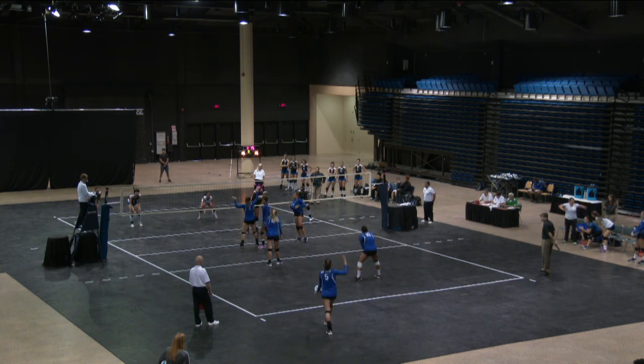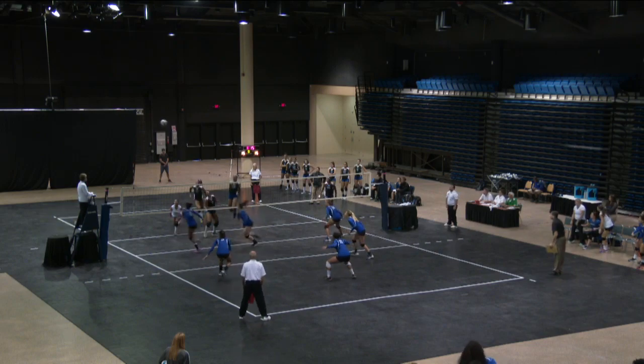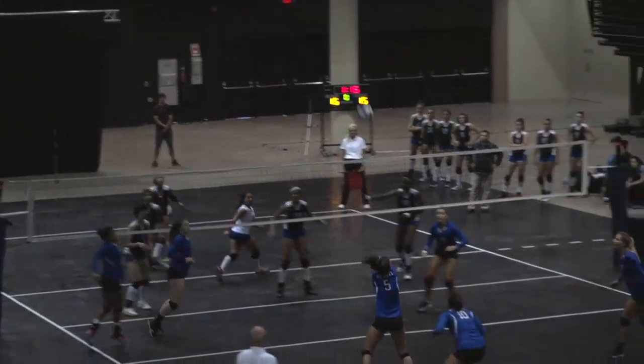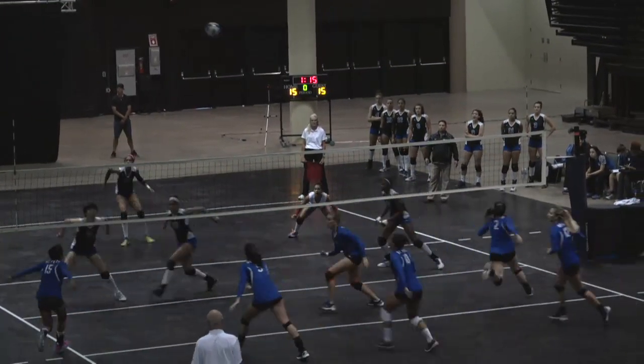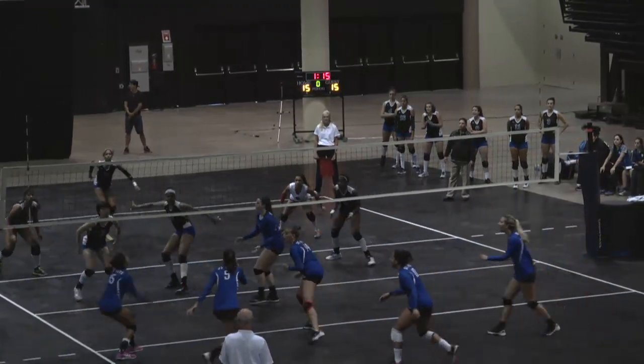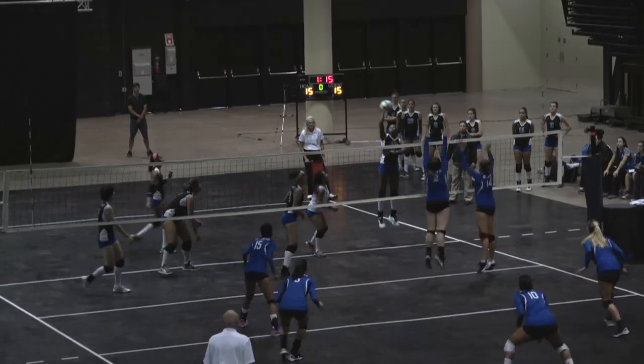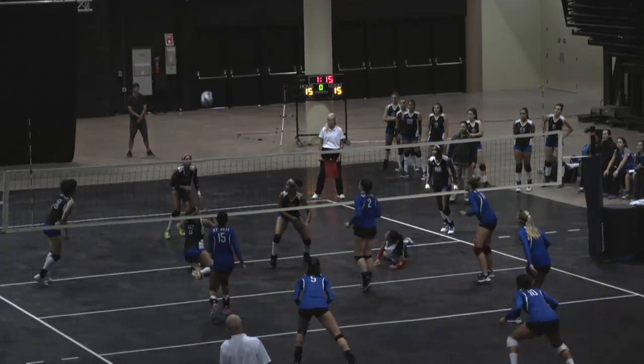Filippo with the service, 15-15. Good serve by Filippo. Soon Wan Ting with the hit. Filippo gets it over to Tite, who gets it over to Carolina. She sends it over, it's blocked. Vieira sends it over back to Tite, back to Carolina. Way to keep that ball up by Miami-Dade. And Texas blocks that ball.